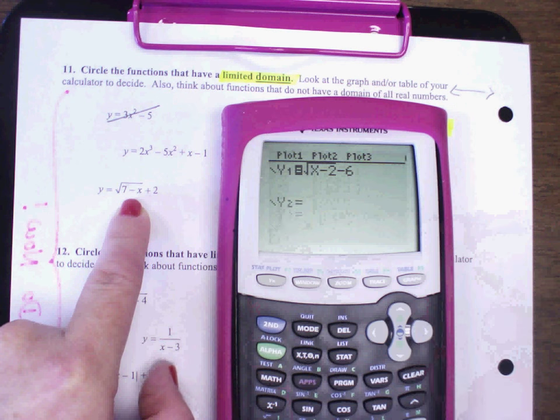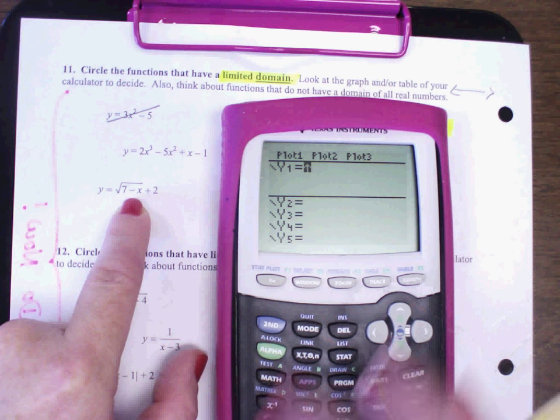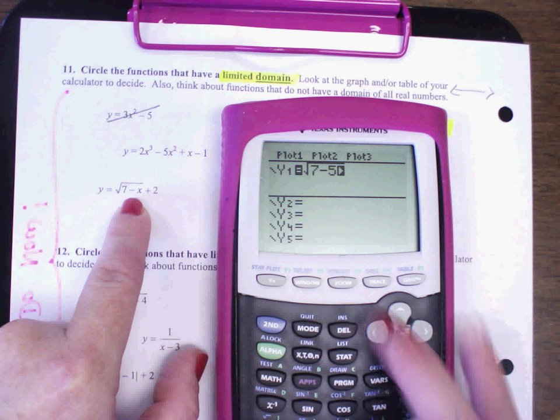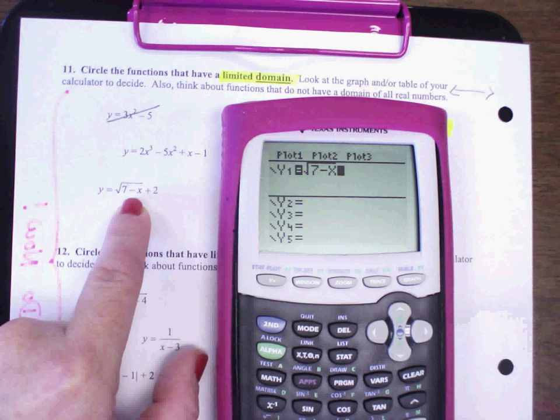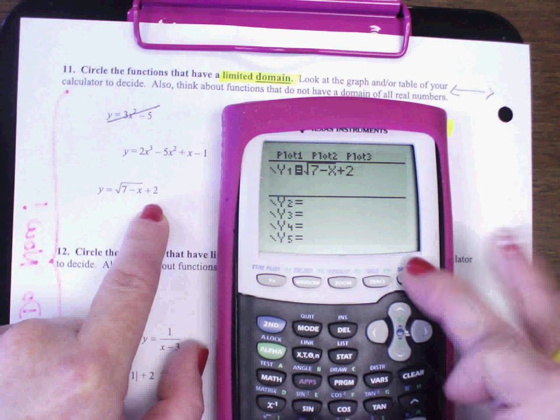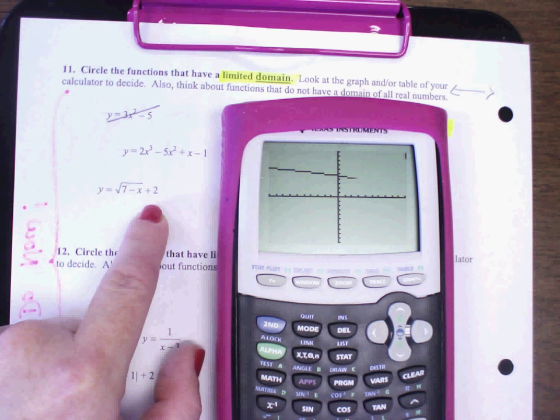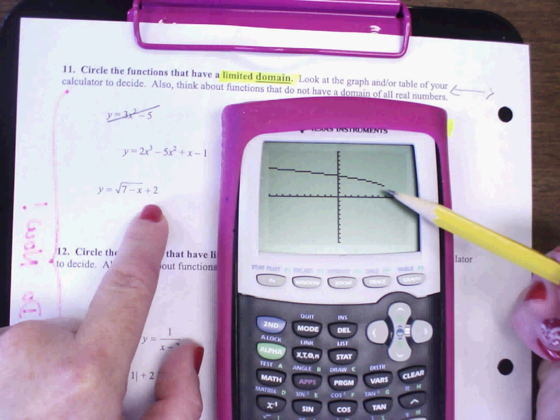Oh, do you see it? Heck yeah, it has a limited domain. So anything that has a square root will have a what? And everything that has an x at the bottom will have what? A limited domain. You see those x's at the bottom? All right, so we're learning patterns. Very good, my babies.